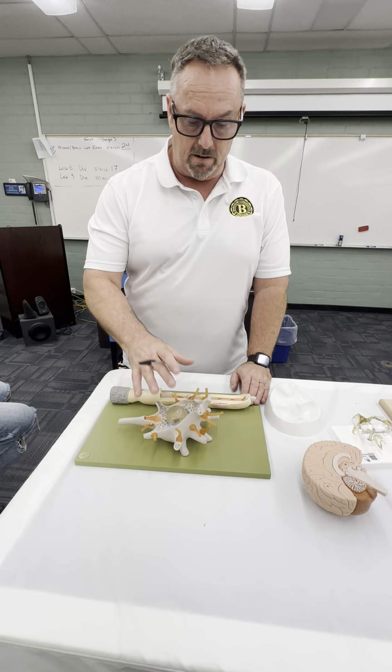Okay? So let's keep moving our way down. This one is really hard to see. I'm not going to give you this septum pellucida, this membrane thing. You can't really see it unless you have a whole brain. So I'm going to skip that.